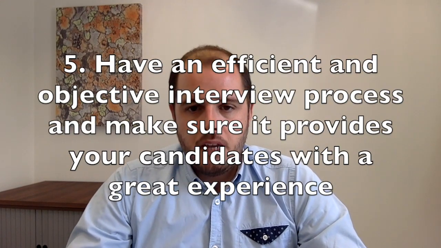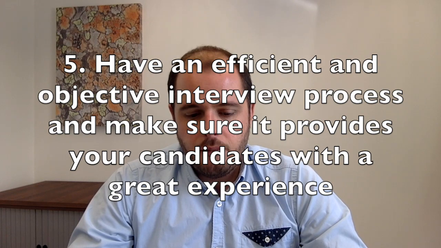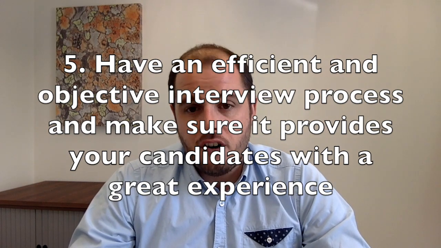So, presuming you've then engaged an agency or you've found candidates yourself, you're now going to enter the actual interview process, and it's really important that you make that an objective process and a very efficient process. You want people to go through that and leave feeling impressed by your organisation.